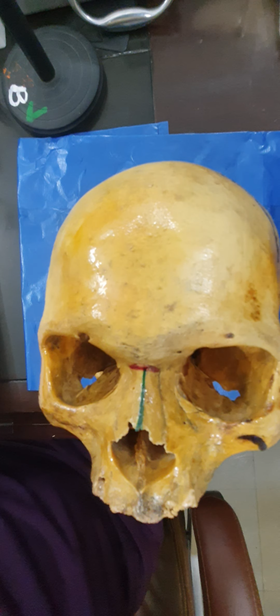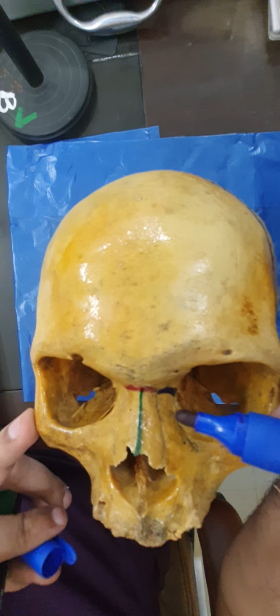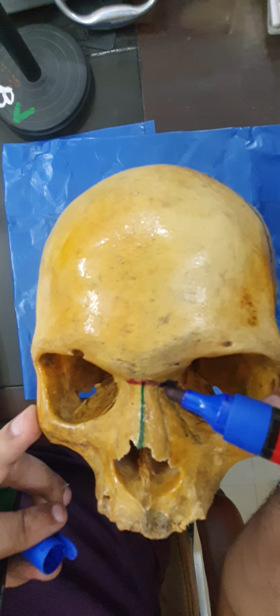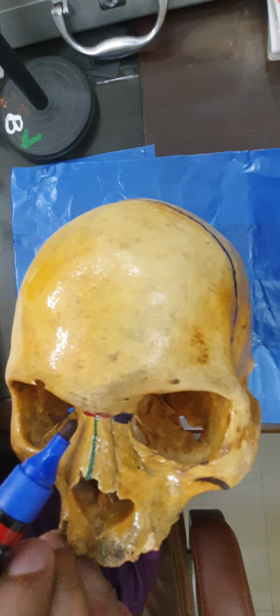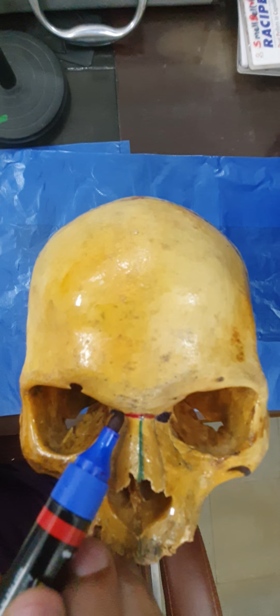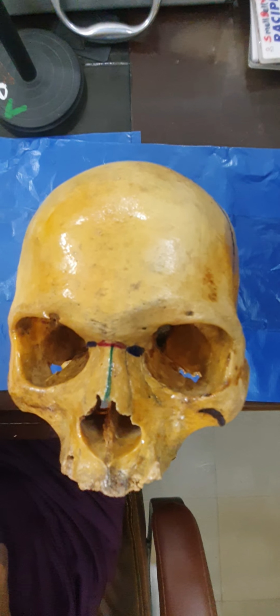The next suture of importance is the frontomaxillary suture. So this is the frontal process of the maxilla and this is the frontal bone. So the frontomaxillary suture this side and this side. So this red is the frontomaxillary suture.